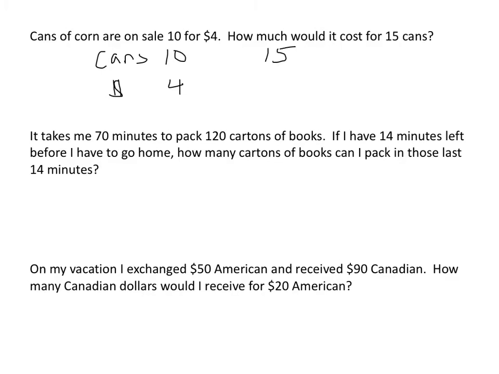Now this one's a little bit different because we can't scale from 10 directly to 15 because scaling includes multiplying or dividing. What we can do is take 10 and divide it by 2, which gives us 5. Take 4 divided by 2, which gives us 2, because then 5 I can scale up by multiplying by 3. 2 I can multiply by 3 and it would be 6. So it would be $6 for 15 cans of corn.